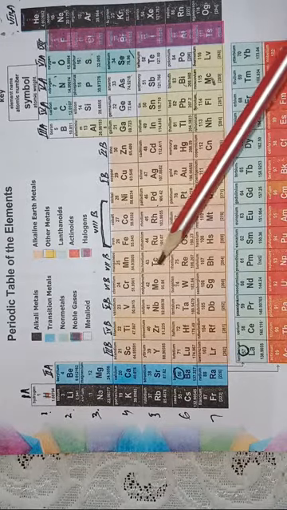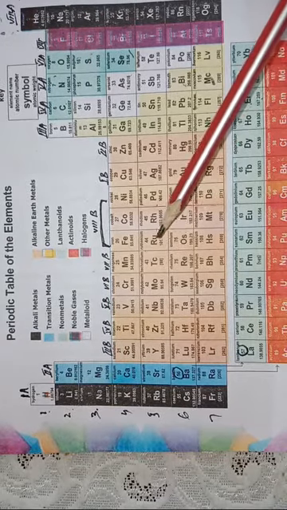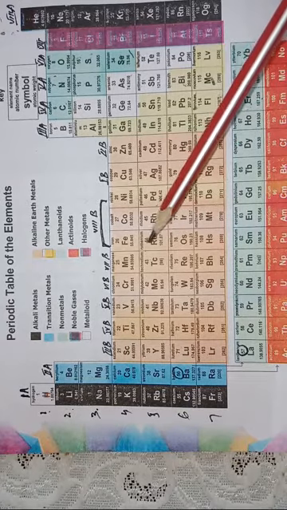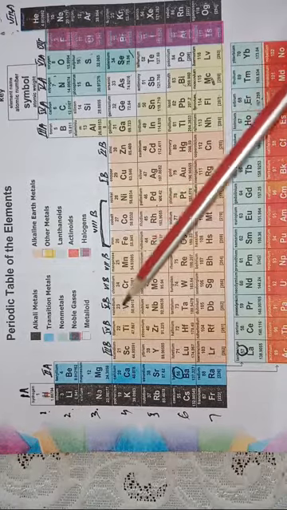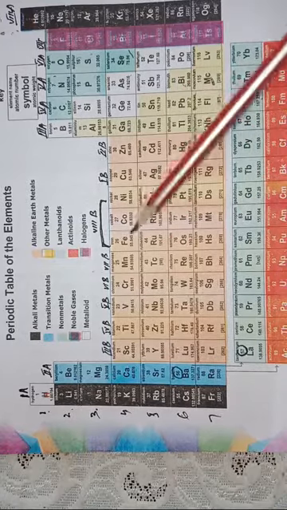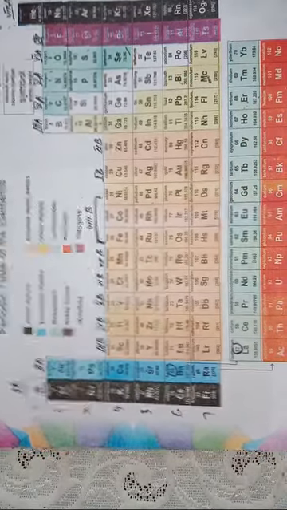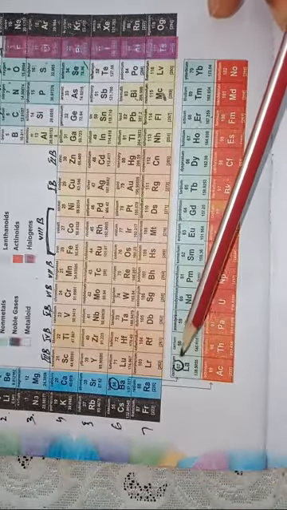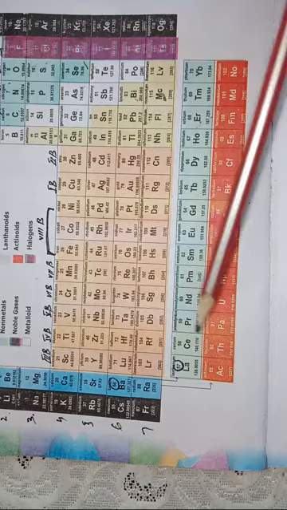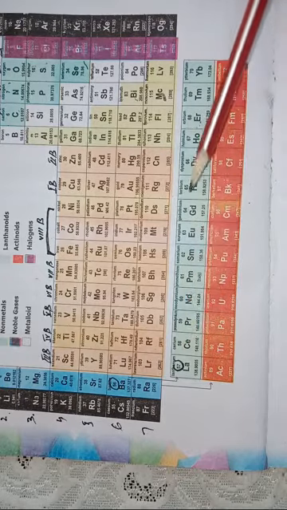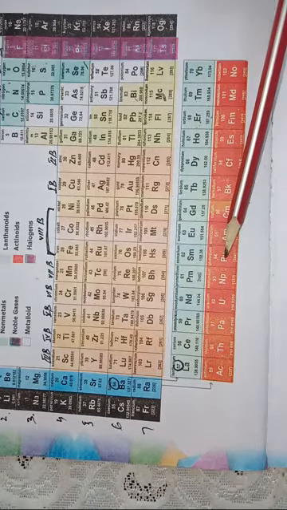Similarly, those elements in which the d subshell of the second last shell is in the process of completion are called d block elements, and they are in the middle of the periodic table, while the f block elements are those in which the f subshell is in the process of completion, and such elements are at the bottom of the periodic table.